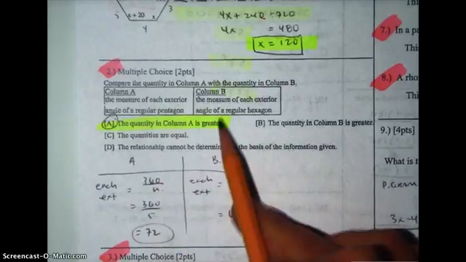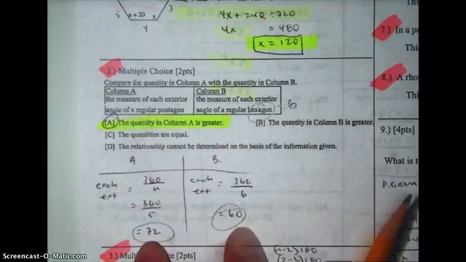This one says the measure of each exterior angle of a hexagon. Hexagon is 6. So 360 divided by 6 is 60. When you compare the 2 columns, A is greater, therefore the answer is A.